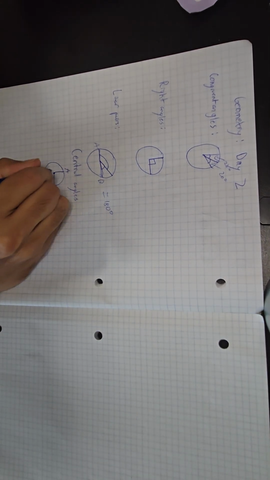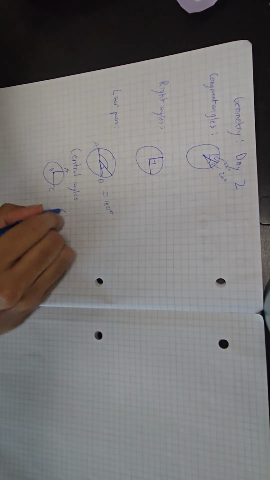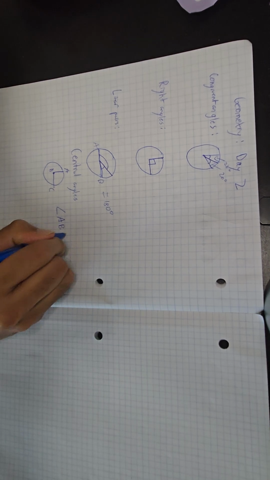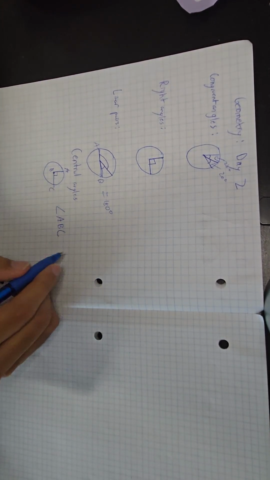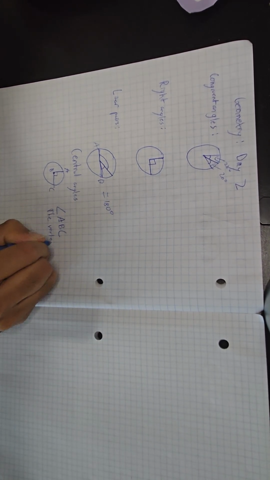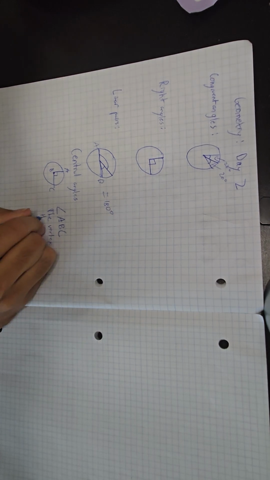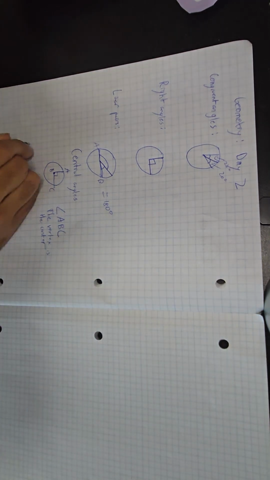Let's call these three points A, B, and C. The angle, in notation, angle ABC, will be a central angle because the vertex is in the center. One thing to remember with central angles is that the vertex is always going to be in the center.